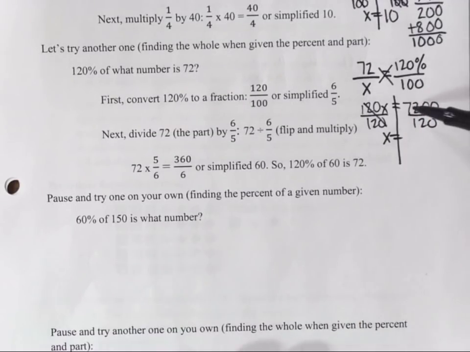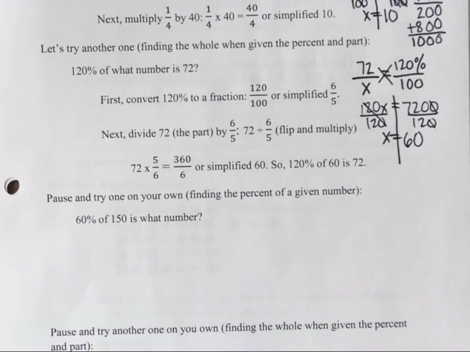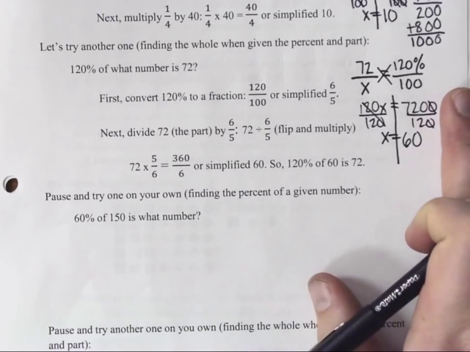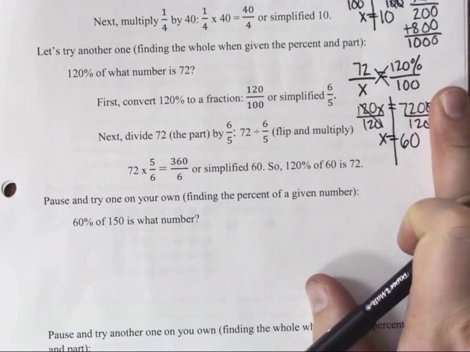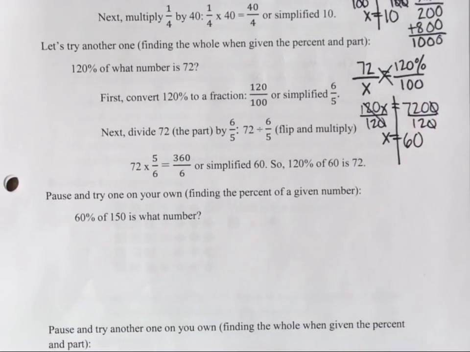So that means that 7,200 divided by 120 is going to be 60. Okay, you can take off a 0 here. So that means that 12 would go into 720 60 times.